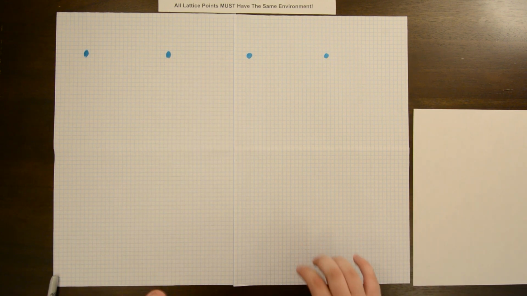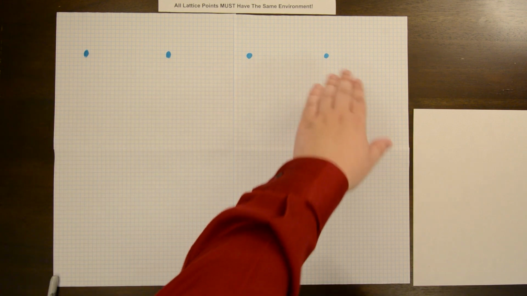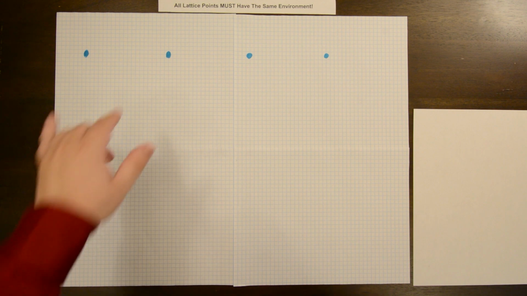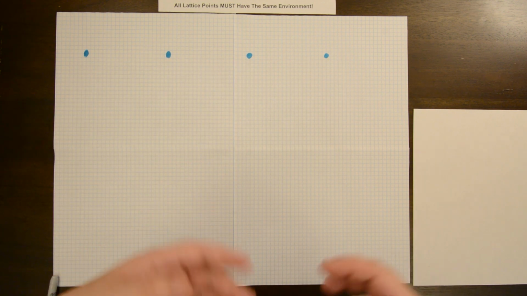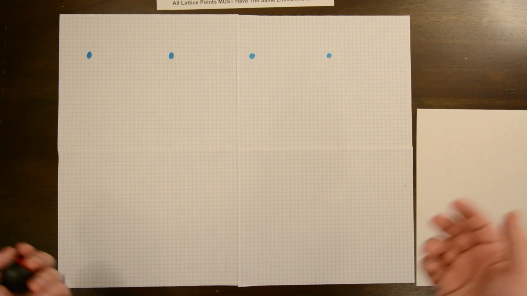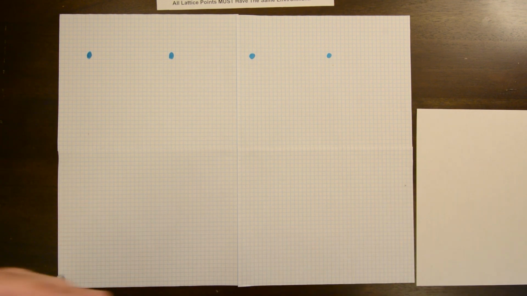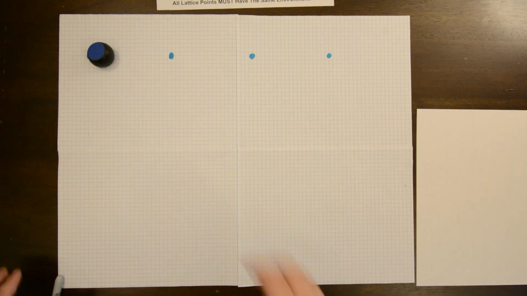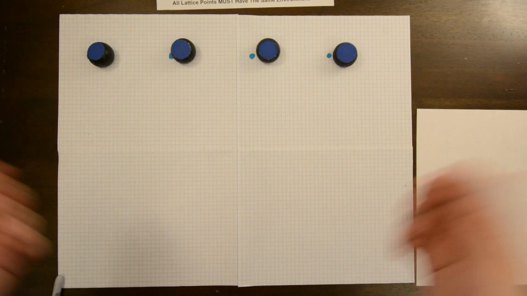A 1D crystal lattice is just a line of lattice points like what we made before. As a reminder, these points are evenly spaced in order to preserve translational symmetry to make a regular crystal. All lattice points must have the same environment. First of all, we need to know how the various symmetry operations are going to affect the crystal, so let's just place an atom. Congratulations, you just made your first crystal.